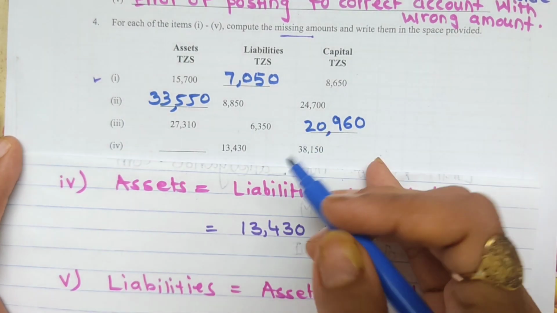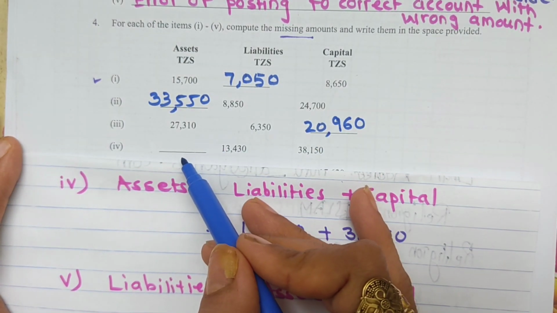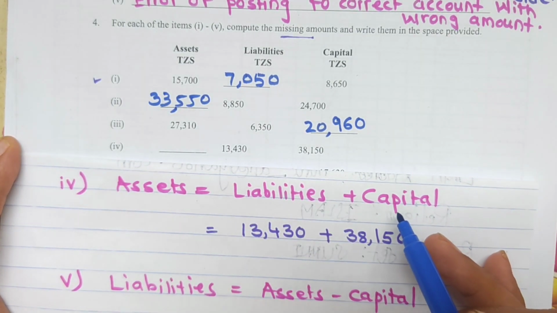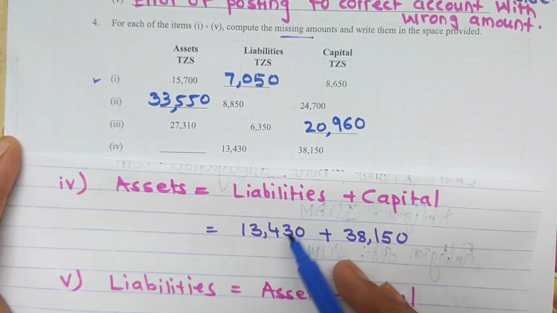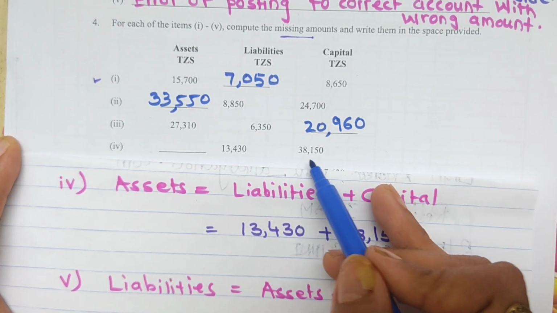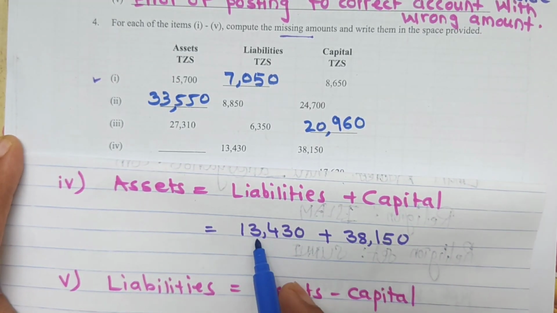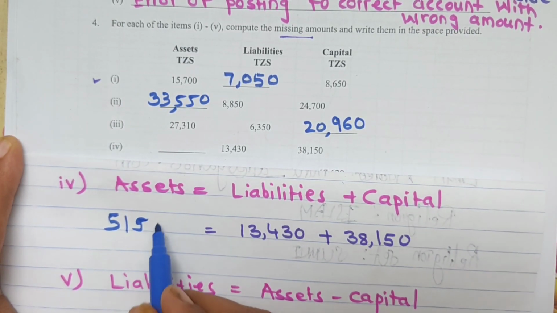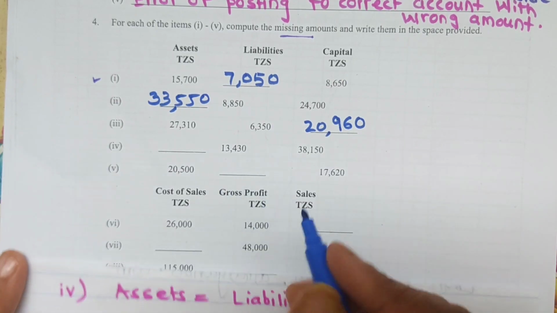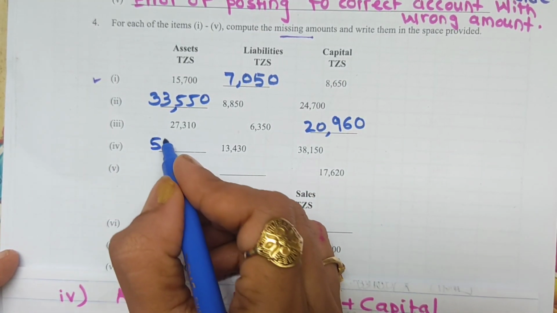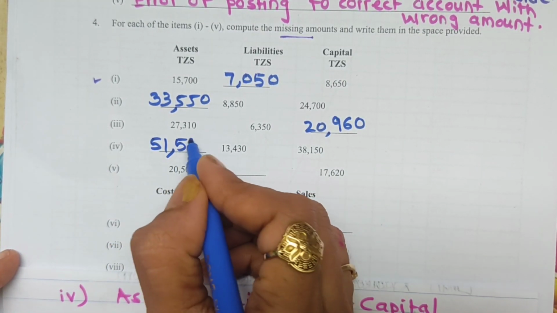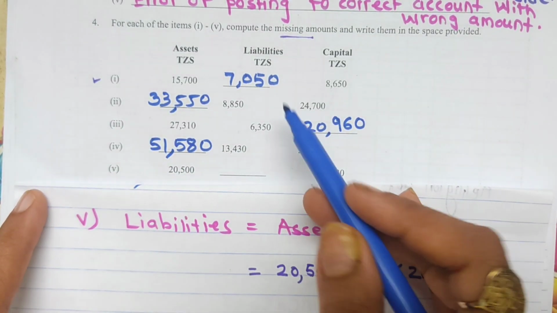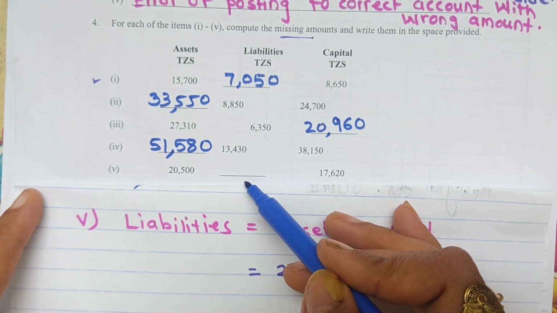Now the fourth one, assets is not given. So assets equal to liabilities plus capital. Liabilities 13,430 plus this capital 38,150. So when we add both, we get the answer 51,580. So you have to write this here, 51,580.